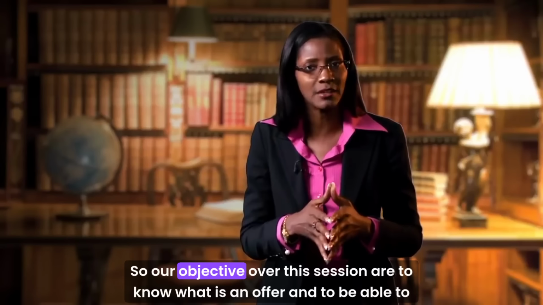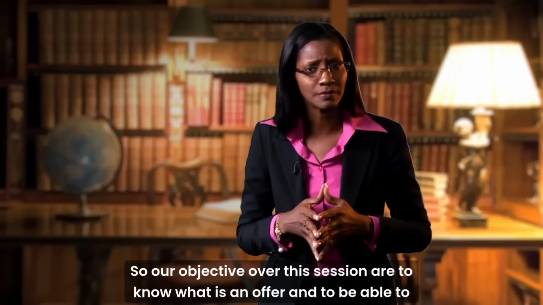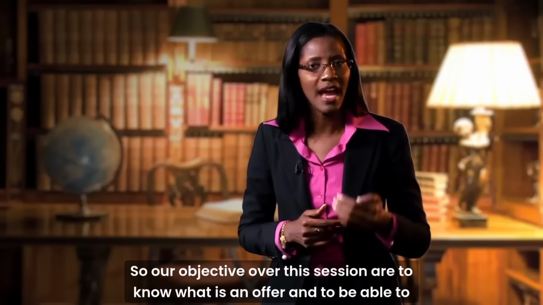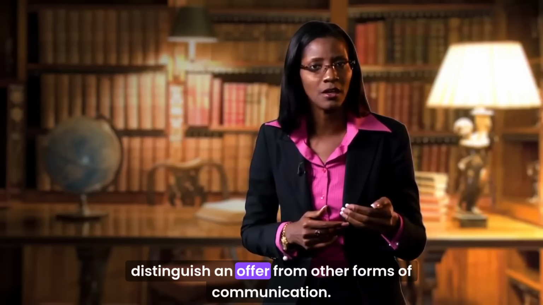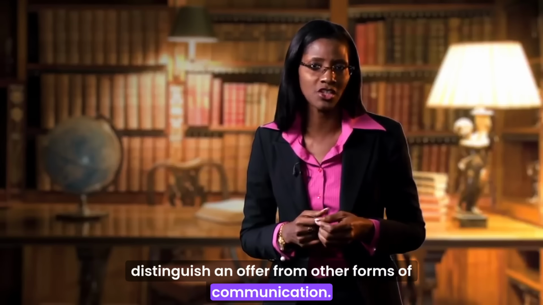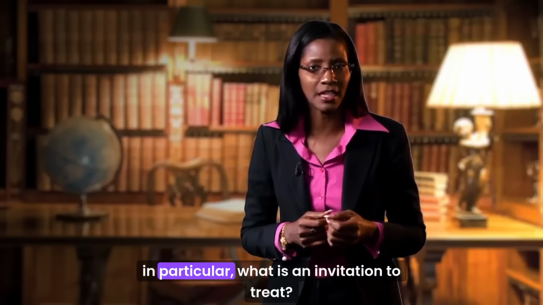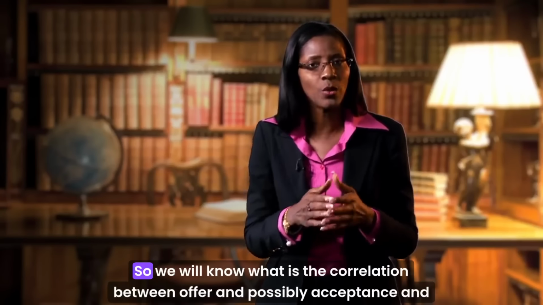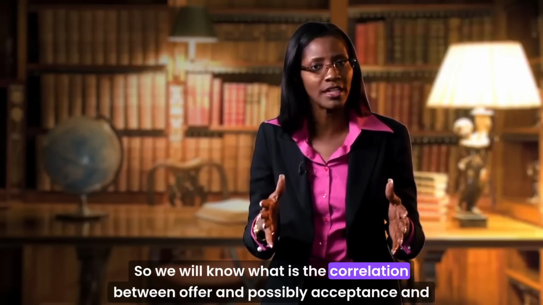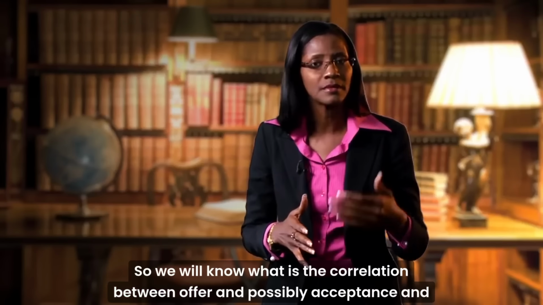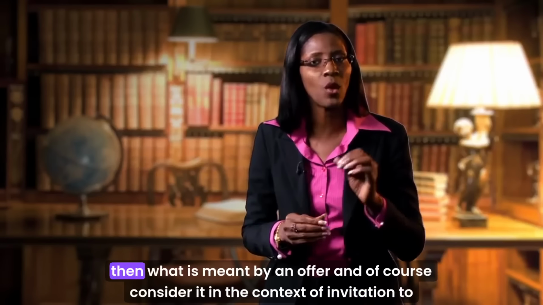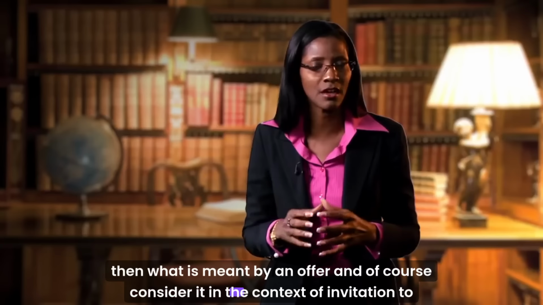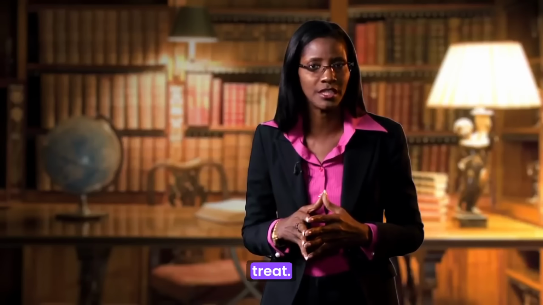So our objectives over this session are to know what is an offer and to be able to distinguish an offer from other forms of communication. In particular, what is an invitation to treat? So we will know what is the correlation between offer and possibly acceptance, and then what is meant by an offer. And of course, consider it in the context of invitation to treat.